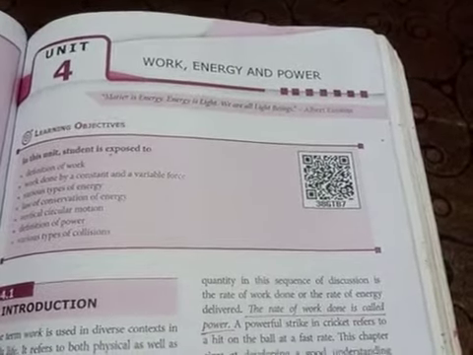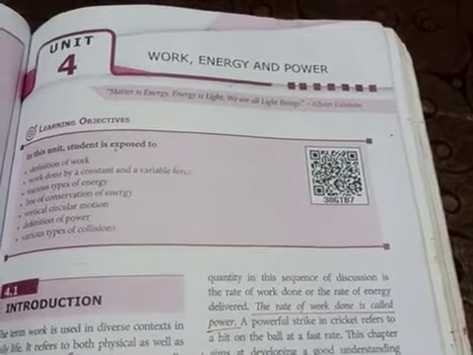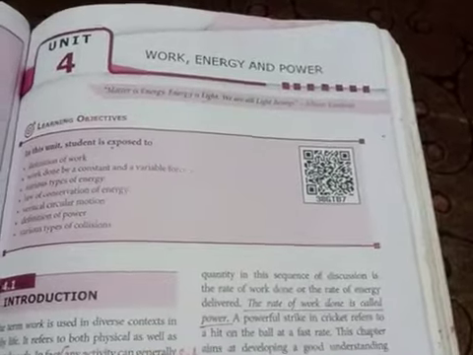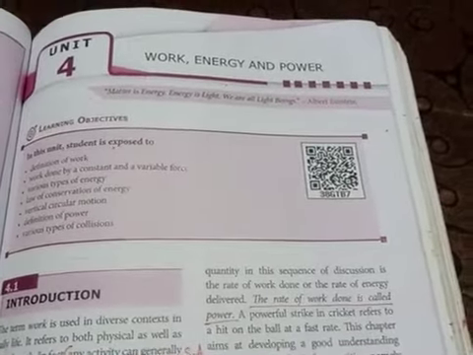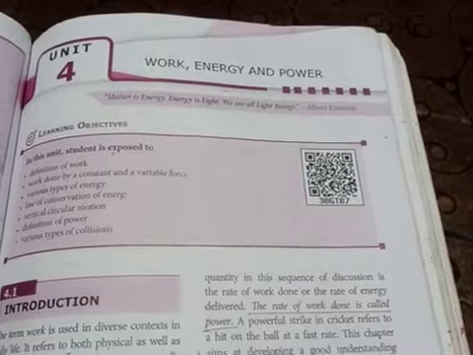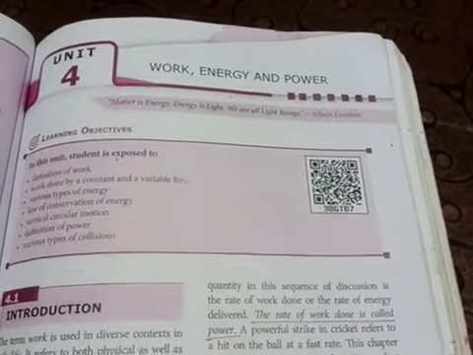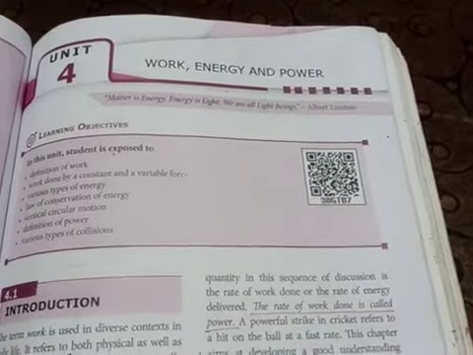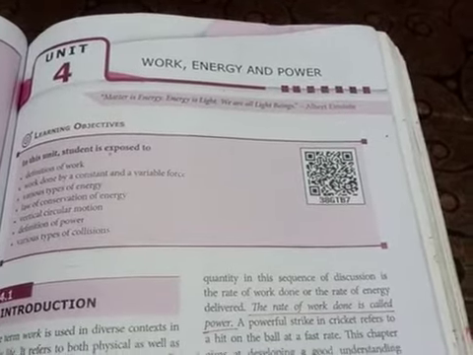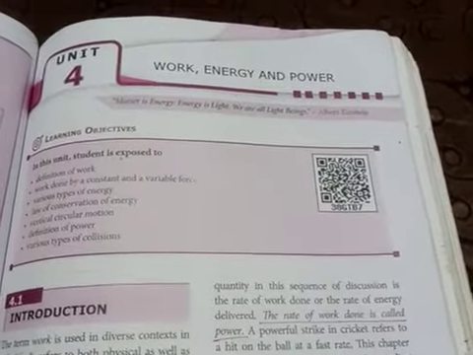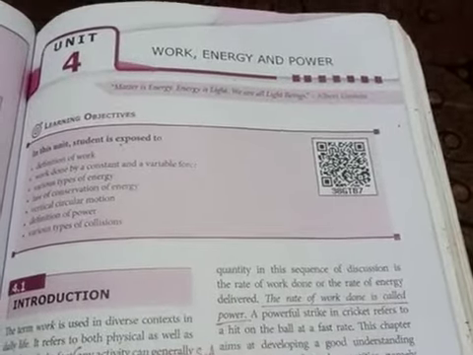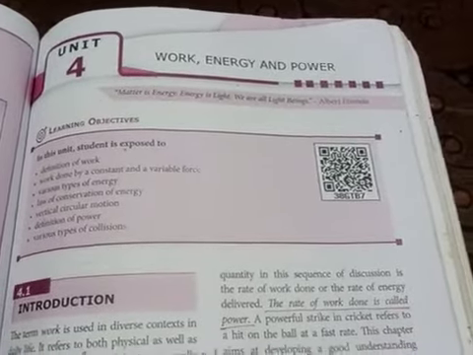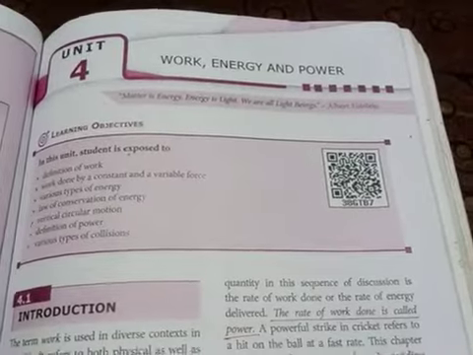In this unit we are mainly dealing with mechanical energy, and you know the two forms of mechanical energy, kinetic energy and potential energy. So in this unit we mainly deal with these two types of energy. The next quantity we discuss in this unit is power. Power is an important quantity, a word we use in our daily life. Power means work done by time taken.